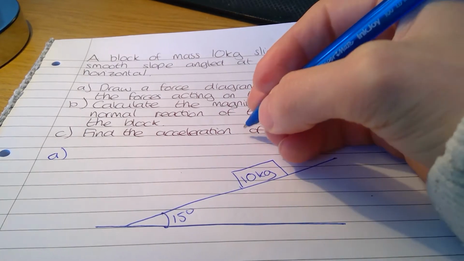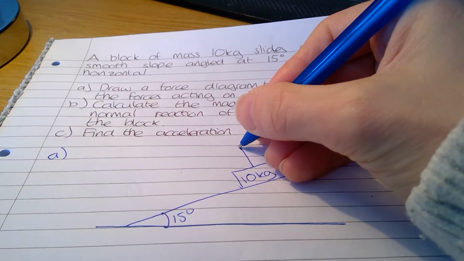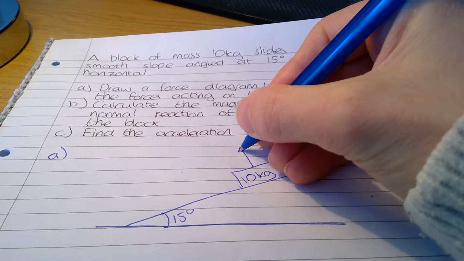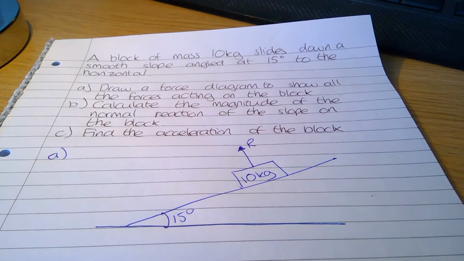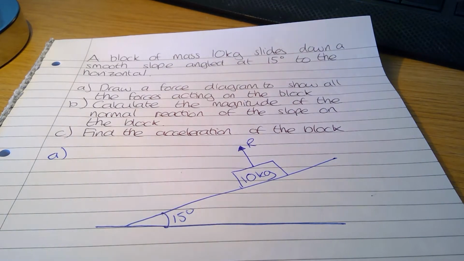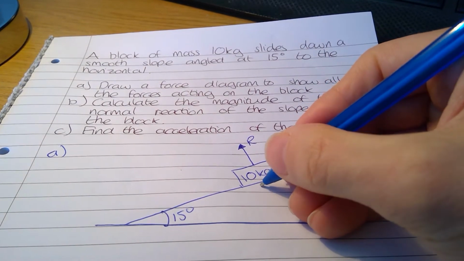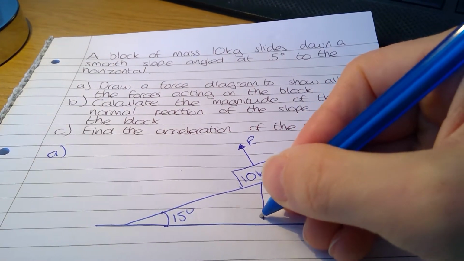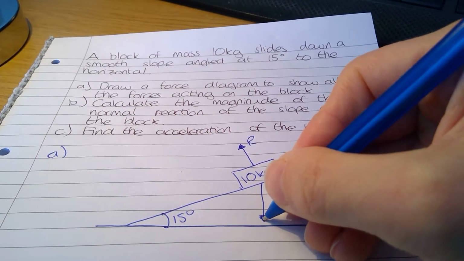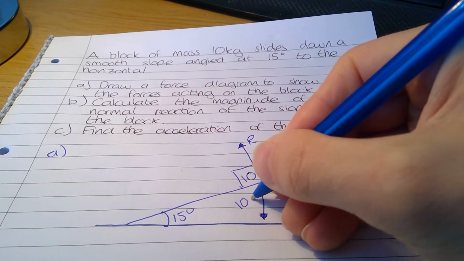So we've got the normal reaction force here. The key thing is it's at a right angle to the slope rather than just going straight upwards. So that's what normal means. It means it's perpendicular to it. We've also got the weight of the block, which is going to be 10g, which is the mass times g.